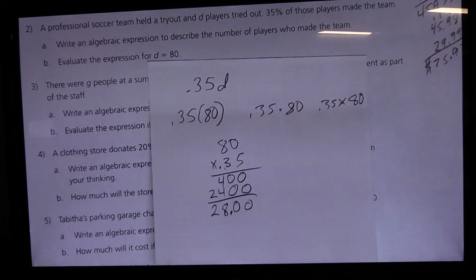team. So, once again, when you have to show 35% of a value, you have to convert that percent to a decimal. You do that by taking the value, whether it's 35% or whether it's 2%, and dividing it by 100. If you divide 35% by 100, you get 0.35. If you divide 2 by 100, you would get 0.02. And then you multiply it by whatever the value of your variable is, in this case 80, and it will give you the number of players who made the team.